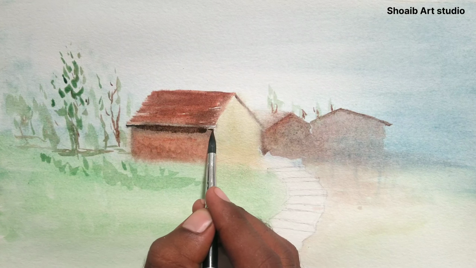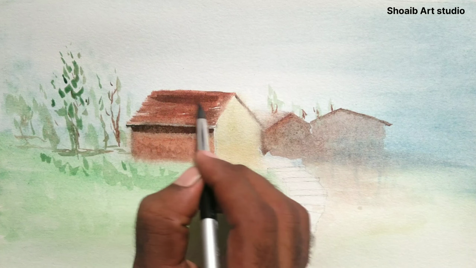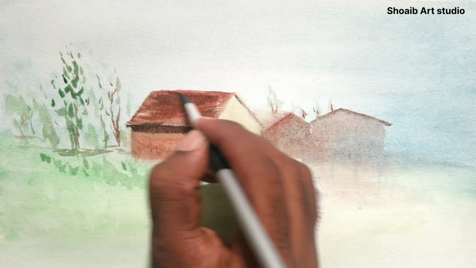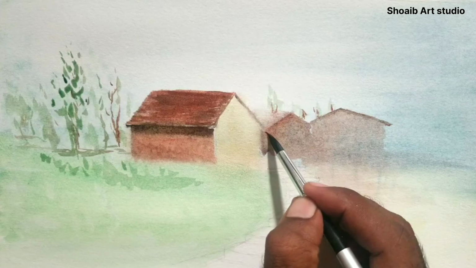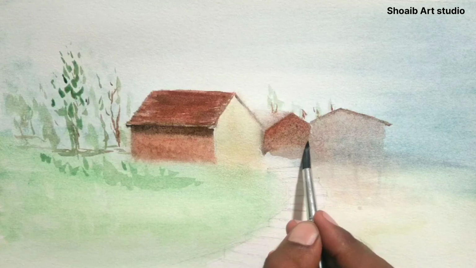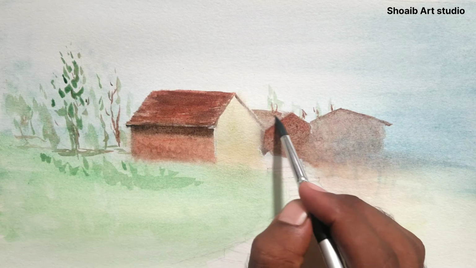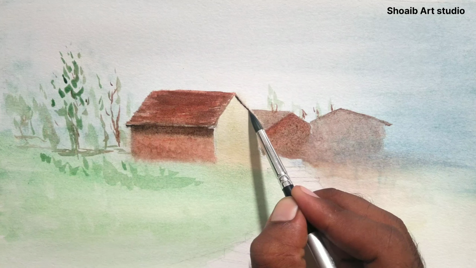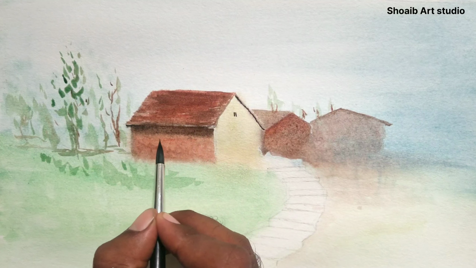Here also the third point, shadow. Here is also the shadow of this corner of the shed.